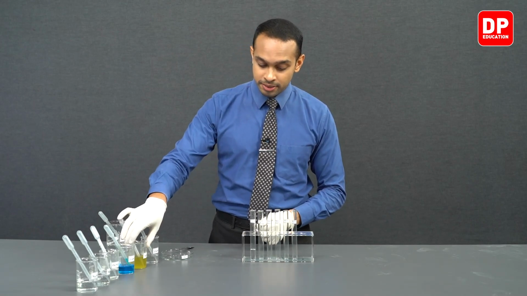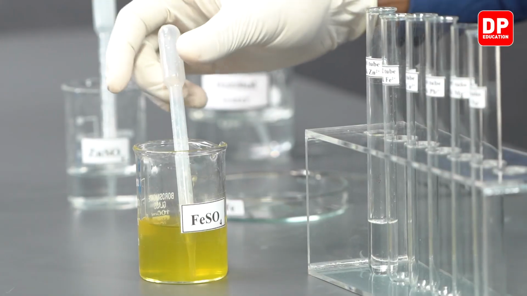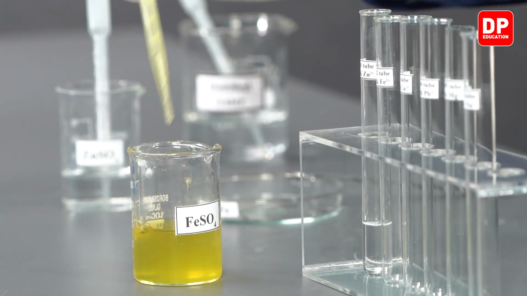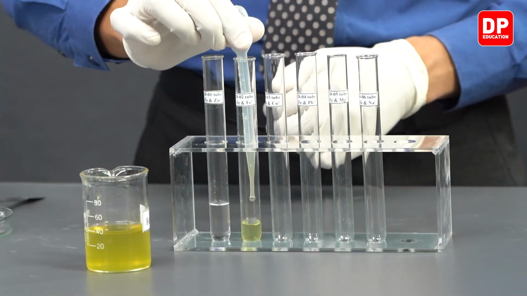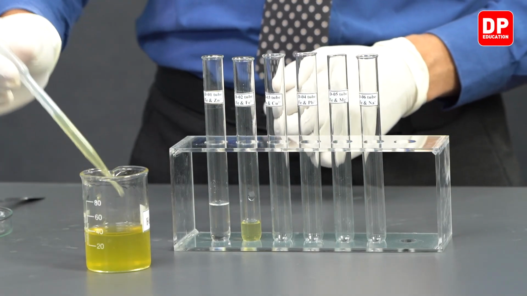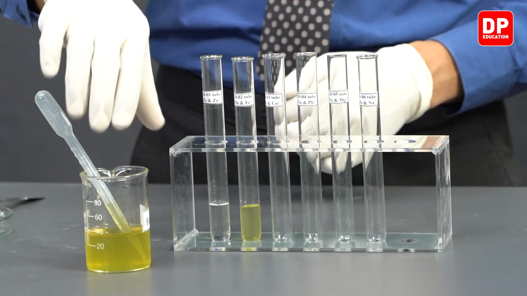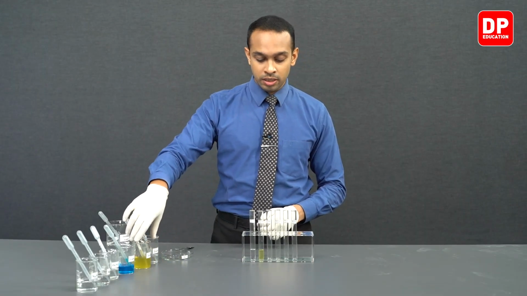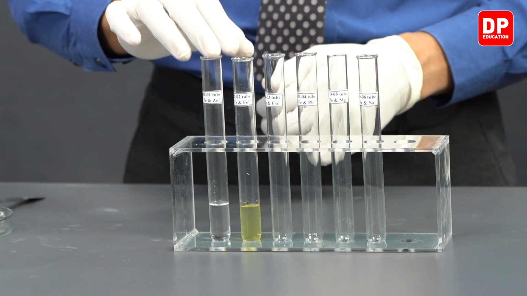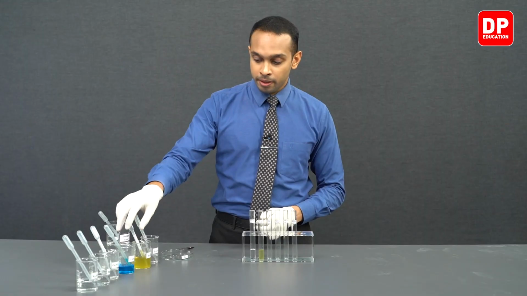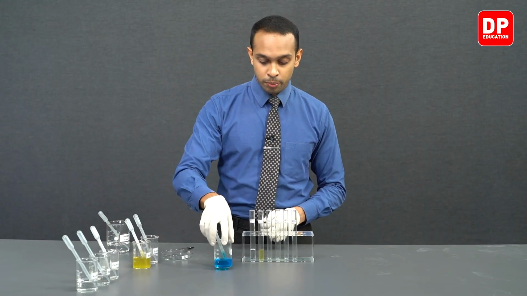And then we have ferrous sulfate. We'll transfer 5 milliliters of ferrous sulfate into our test tube over here, or the D2 test tube labeled Fe2+. We have copper sulfate.